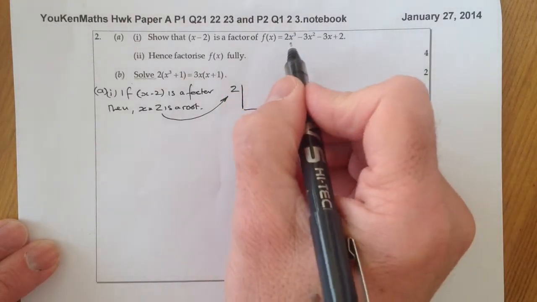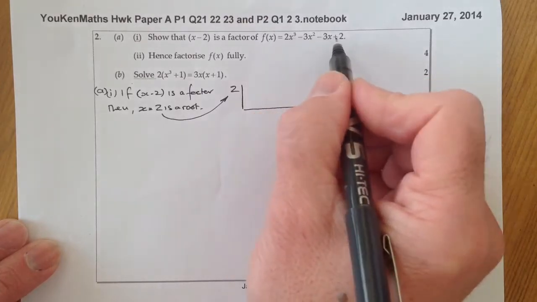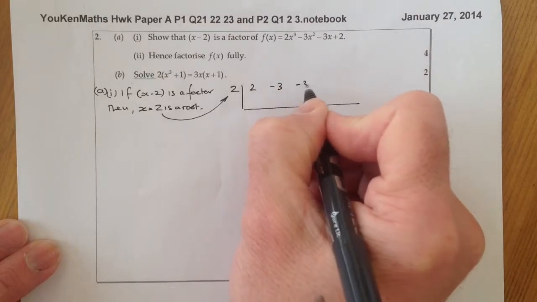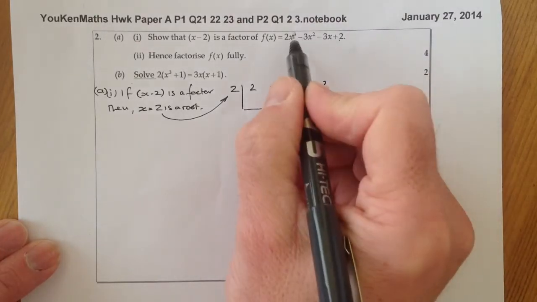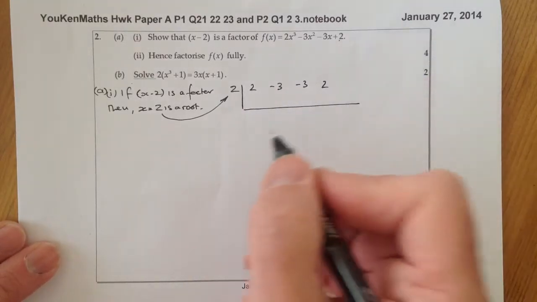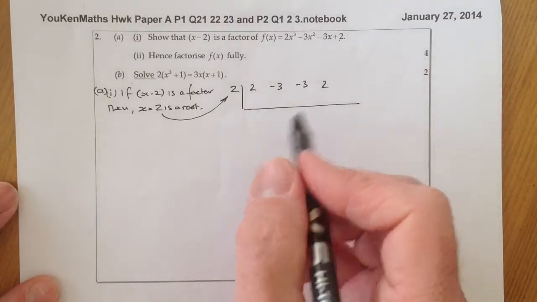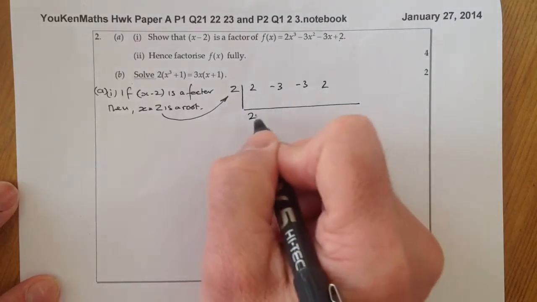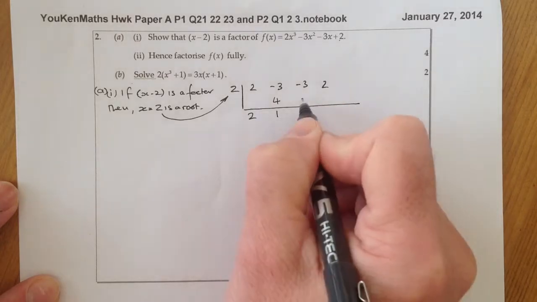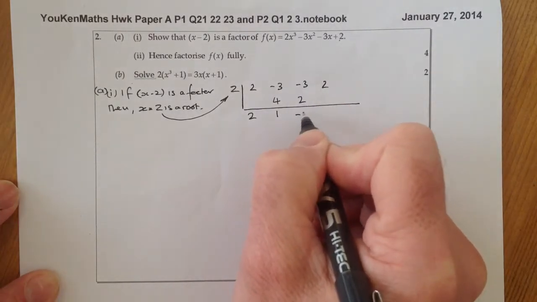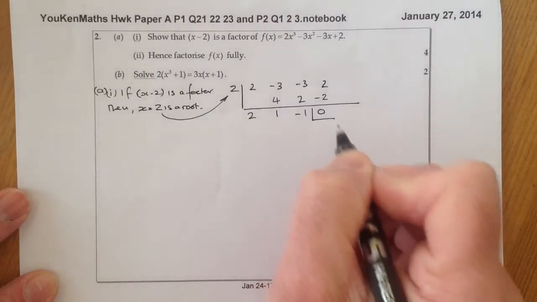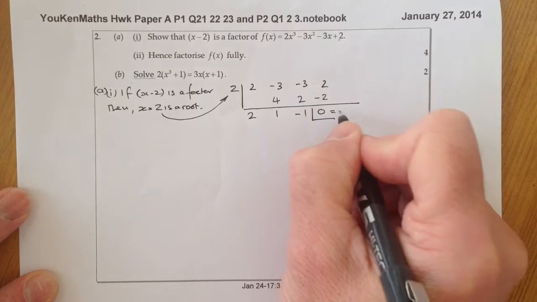I'll bring down the coefficients of each of the terms at the top here. So I'll bring down the 2, I've got a minus 3, another minus 3, and then a 2. I've got no indices missing, so I don't need to add any zeros in. I'll then do the synthetic division: multiply the 2 and the 2 gives me a 4, gather them gives me 1, multiply by 2, gather them gives me minus 1, and multiply by 2 gives me minus 2, and what I would expect to get out there is 0, and that equals the remainder.